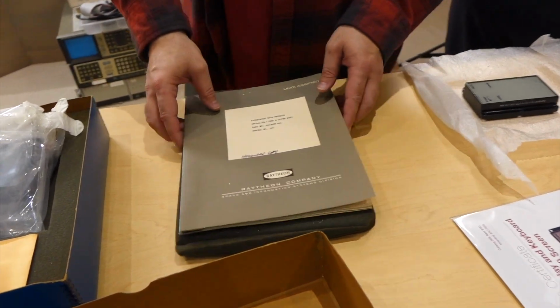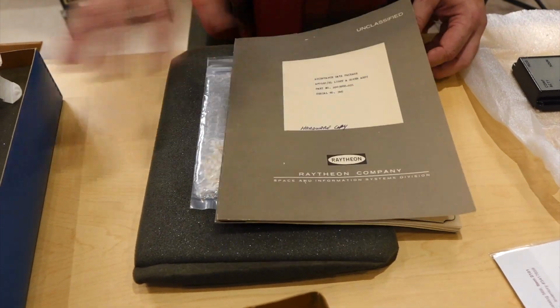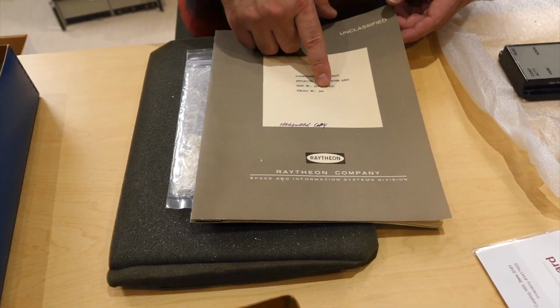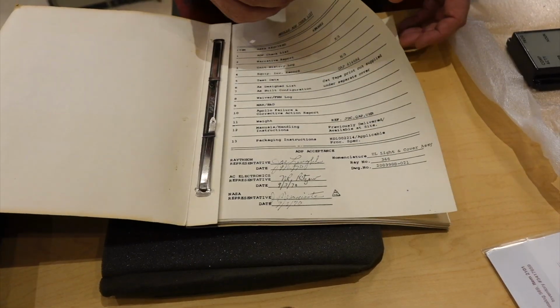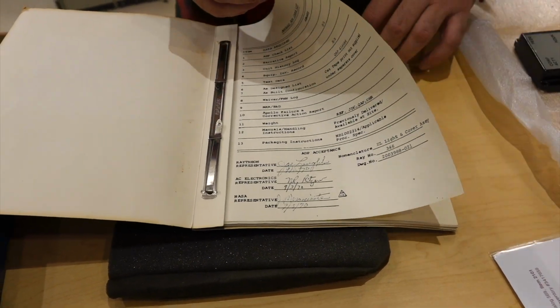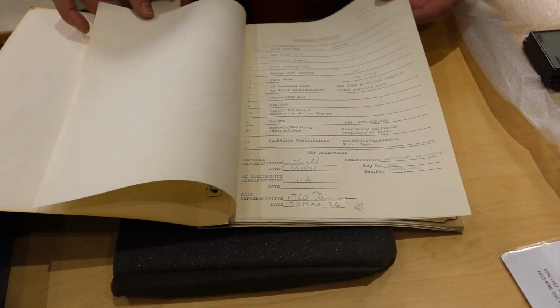And this is really nice. This is basically the log of this particular device, matching serial number 346, and as they took it out from storage and maintained it, put it back, checked it. Oh, the whole history of where it went.